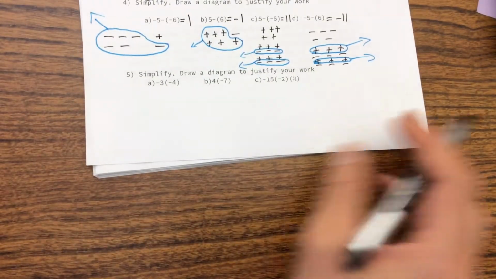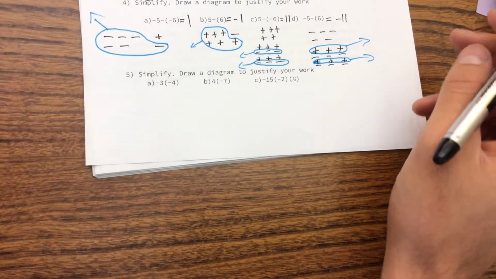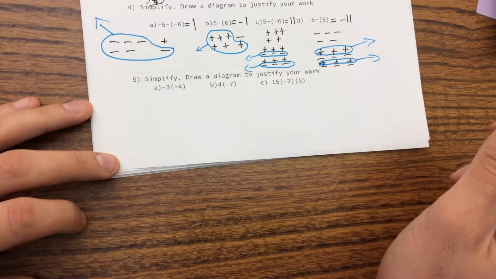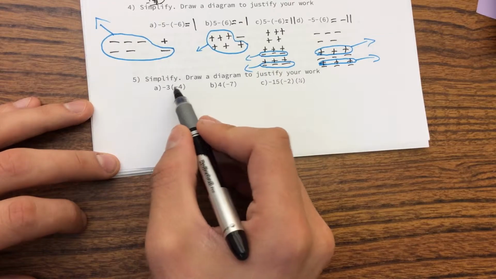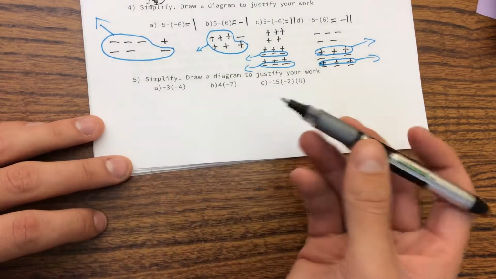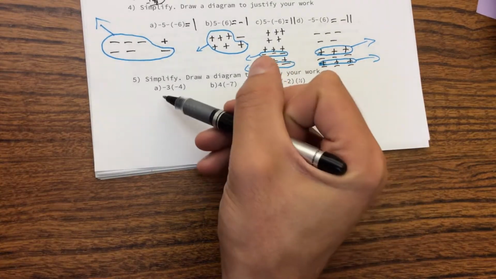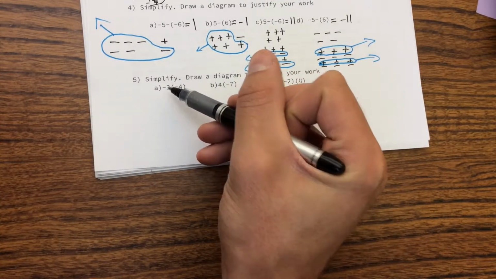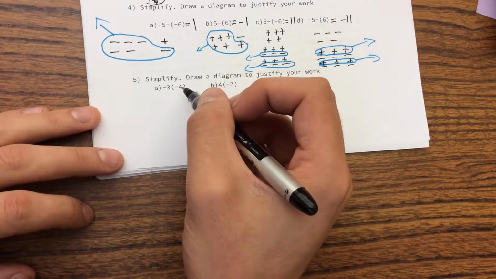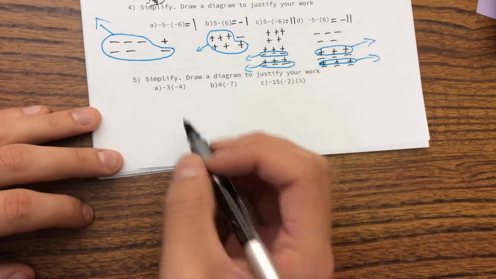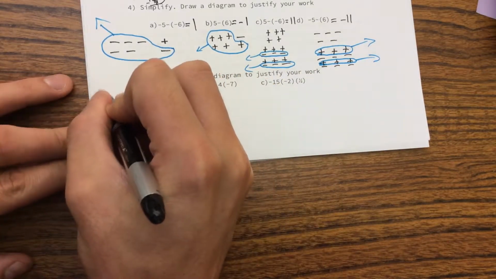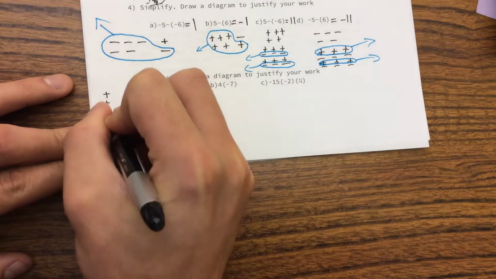All right, moving along. Number 5, simplify, and we're going to draw a diagram similar to the last one. So we're going to start with -3 times -4. The way we justified this in class, we said, think of this as taking away 3 groups of -4. So before I can take away 3 groups of -4, which is going to be 12 negatives, we know that, I have to create 0 pairs again so that I have something to take away. So I'm going to create 12 positives.